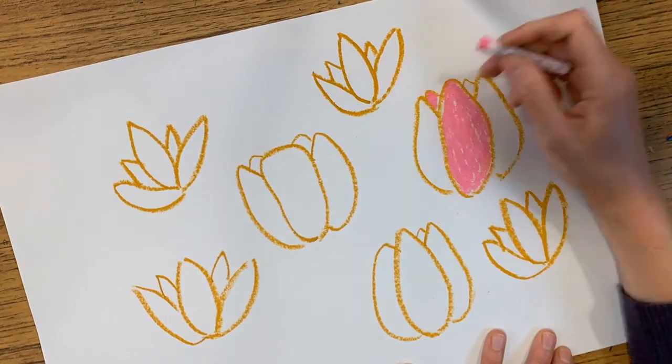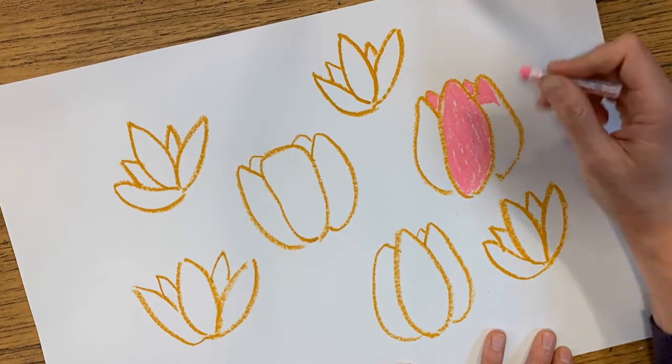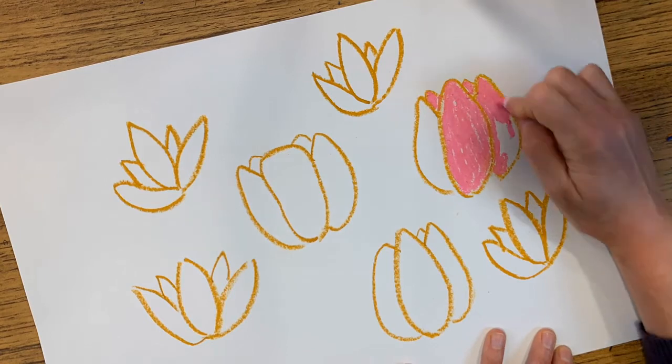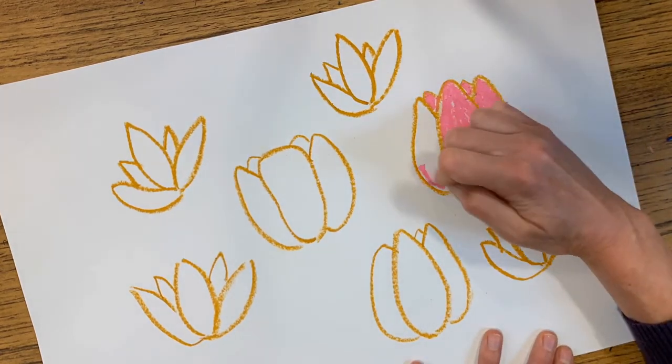Oil pastels are so fun to mix. When you are ready, you can begin coloring your flowers with different colors of oil pastel.